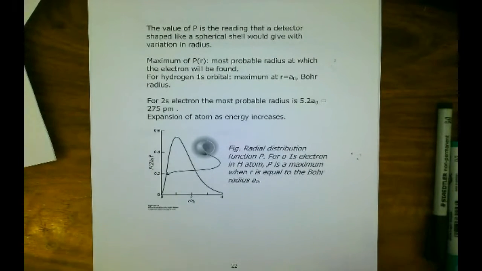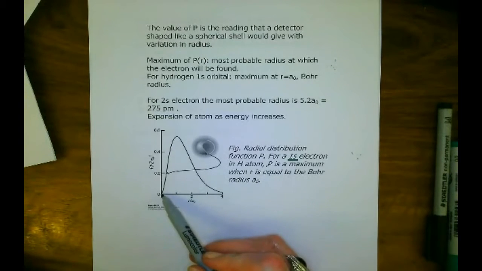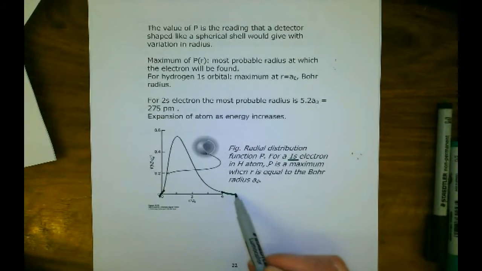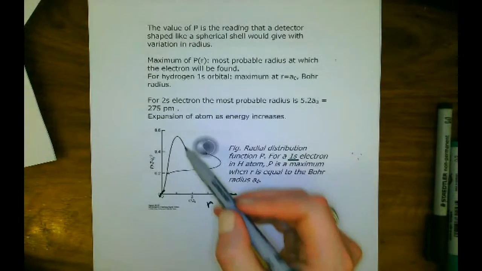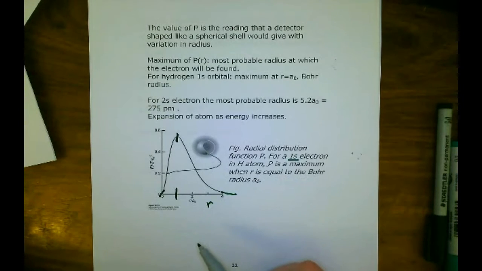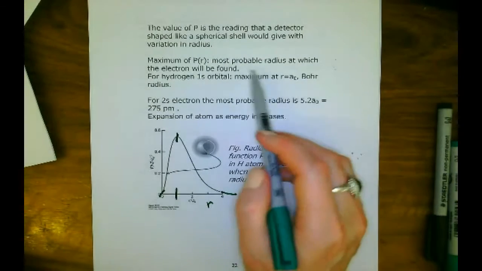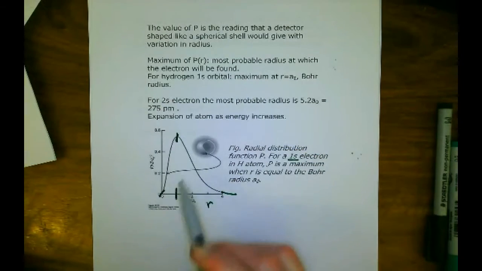So if we plot the radial distribution function for a 1s orbital in a hydrogen atom specifically, this is what it looks like. At 0 and at r equal to infinity, it goes to 0 and it goes through a maximum. And this maximum is actually equal to the Bohr radius. So it's the most probable radius at which the electron will be found.